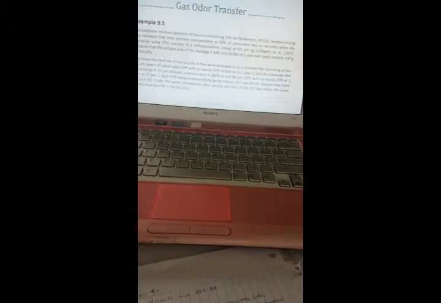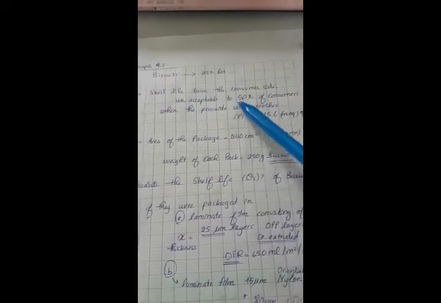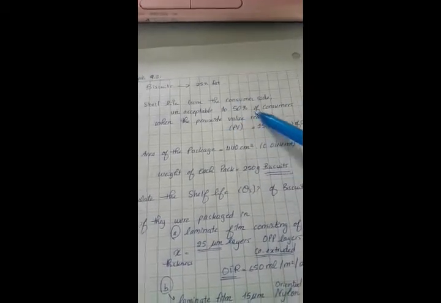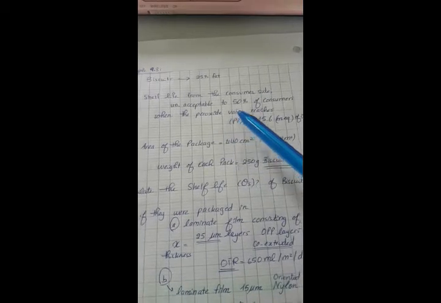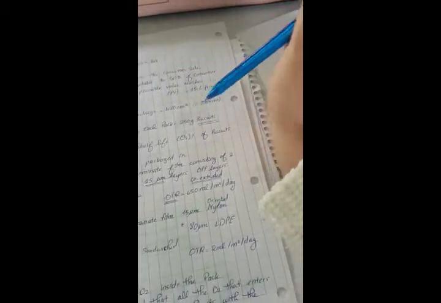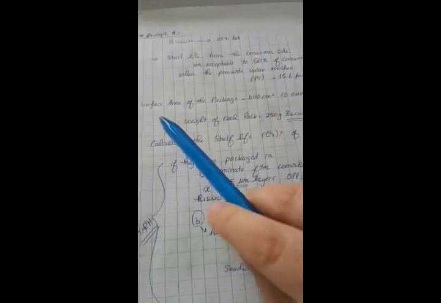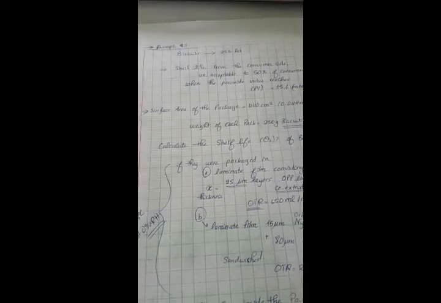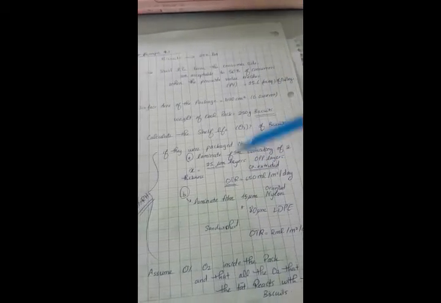Okay. Good. Let's start. So I have written the given over here. We have the biscuits, 25% fat, and the shelf life from the consumer side, because they are saying that they become unacceptable to 50% of consumers. They have found this when the peroxide value reaches 15.6 milliequivalent of oxygen per kilogram. The surface area is 0.044 meters squared. I'm just repeating the given again to emphasize it more. We have the weight of each pack, 250 gram of biscuits.